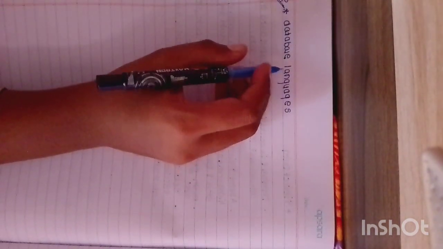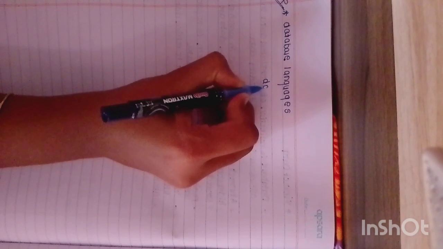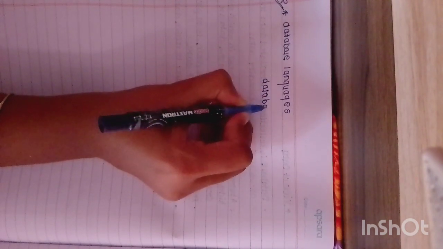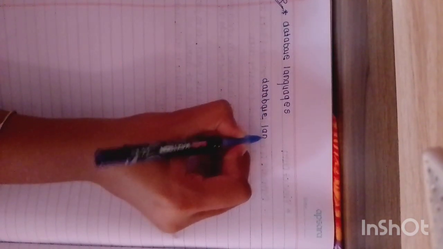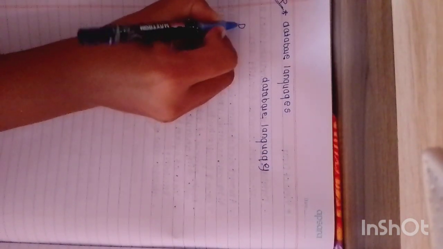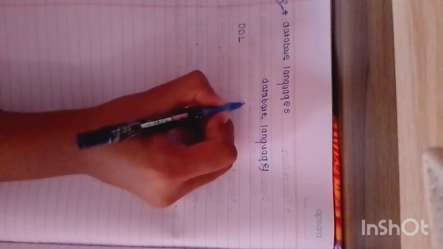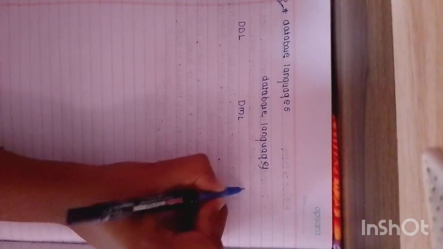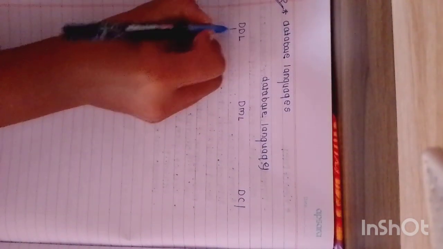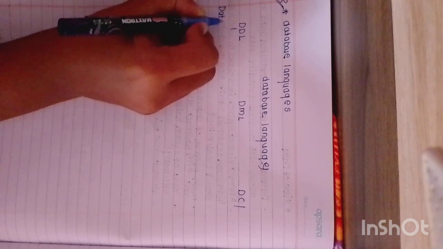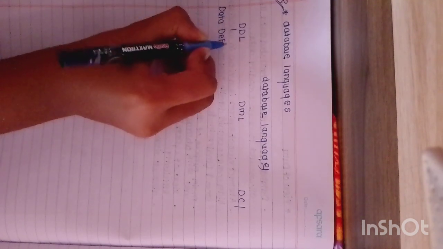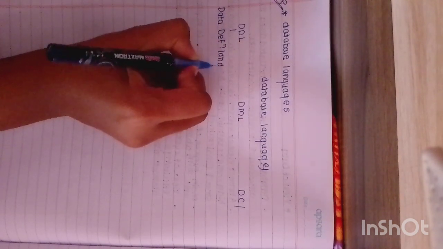So there are three types of database languages. First one is DDL, second one is DML, third one is DCL. DDL means data definition language.